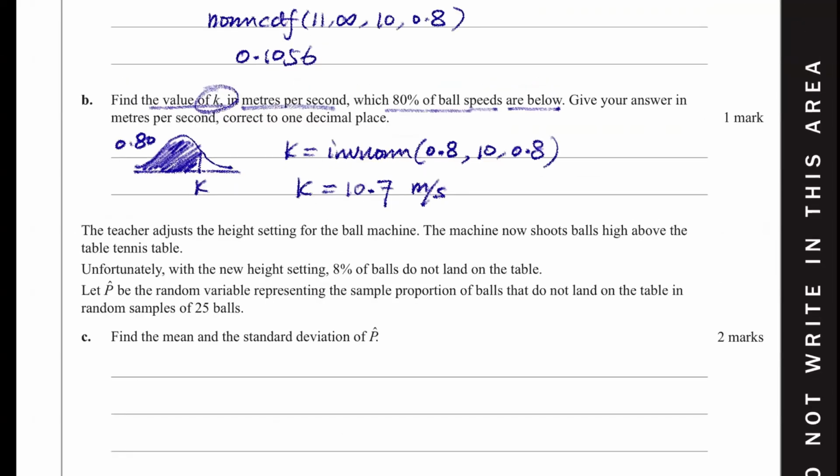The teacher adjusts the height setting for the ball machine. The machine now shoots balls high above the table tennis table. Unfortunately, with the new height setting, 8% of the balls do not land on the table. So this is my p value, 0.08. P hat is the random variable representing the sample proportion, 25 balls. That is n equals 25.